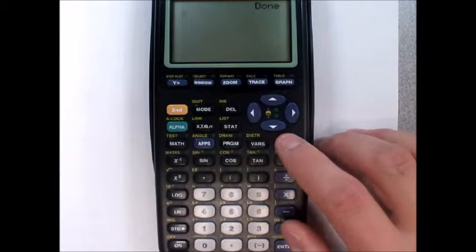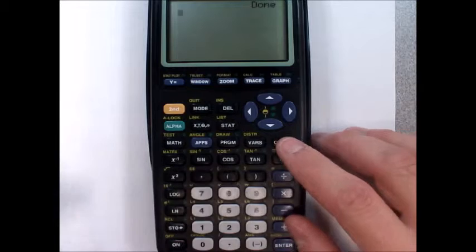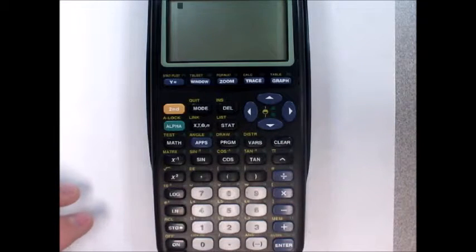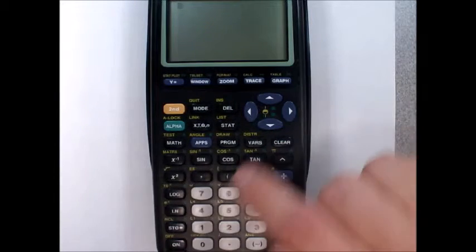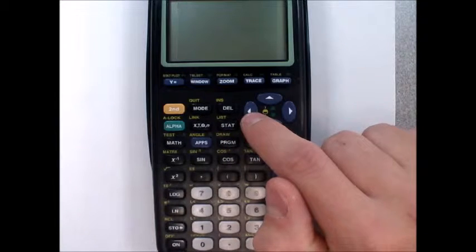Anybody need a hand? All right, well, let's get to it. We're going to go to the Stat button. That's located just to the left of your left arrow.